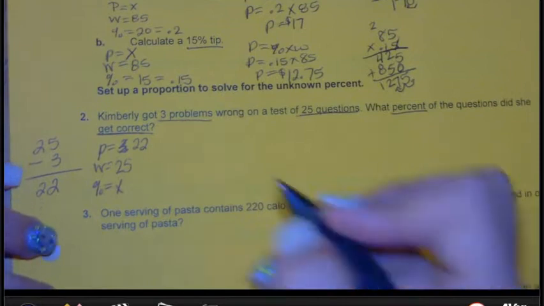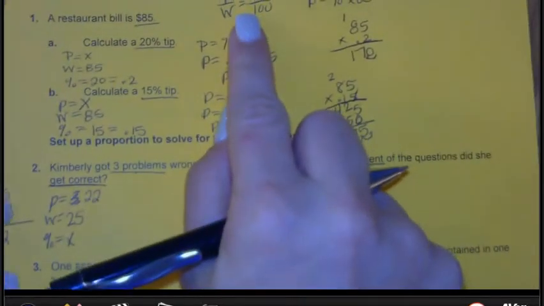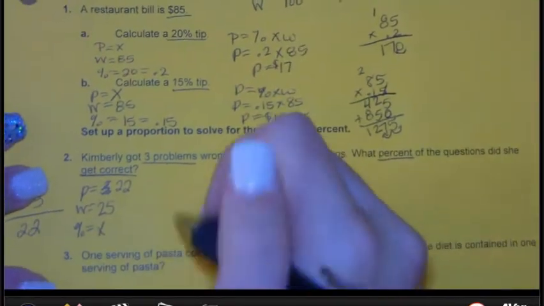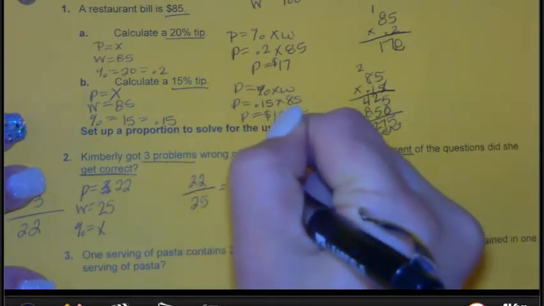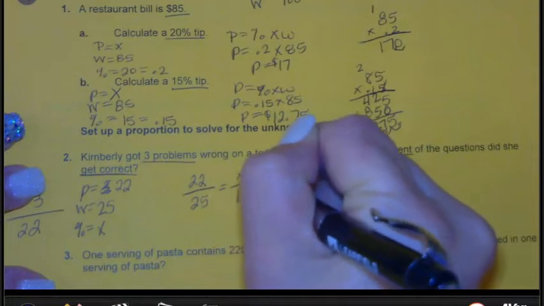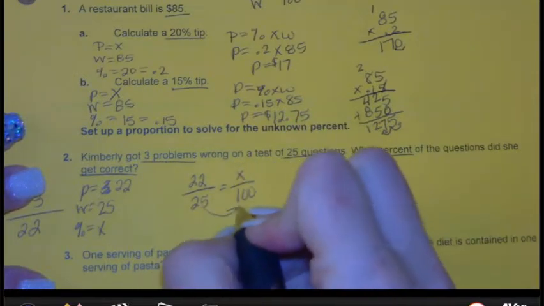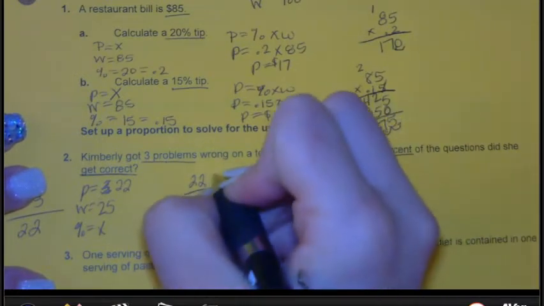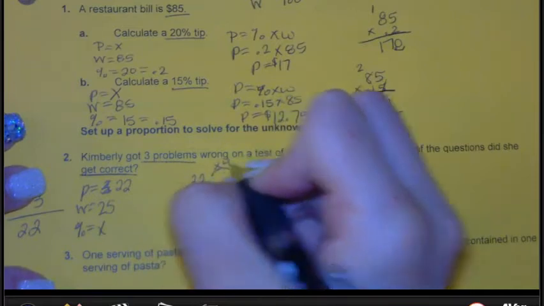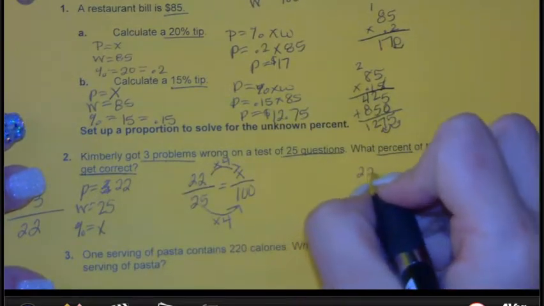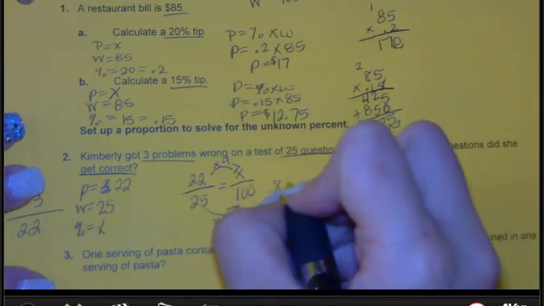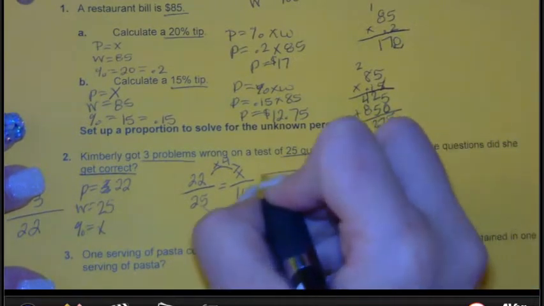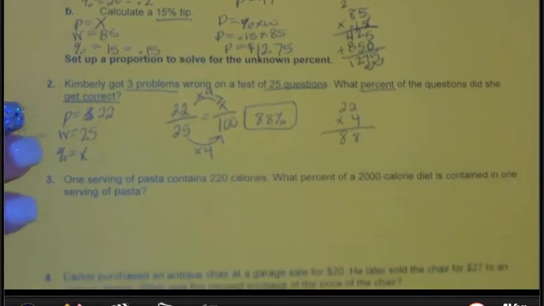So what is her grade? So I'm going to use this proportion right here. Part over whole equals percent over 100. Well, 22 over 25 is equal to x over 100. 25 goes into 100 4 times. What I do on bottom, I must do on top. So I'm going to have 22 times 4. Well, 4 times 2 is 8. Meaning she got 88% of the questions correct on her test.